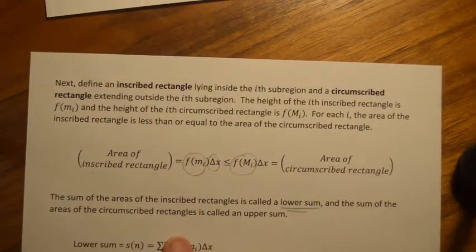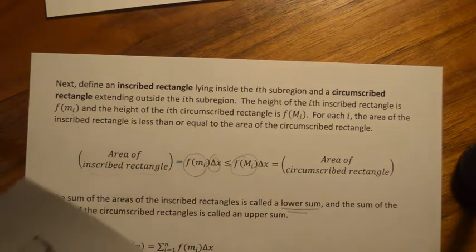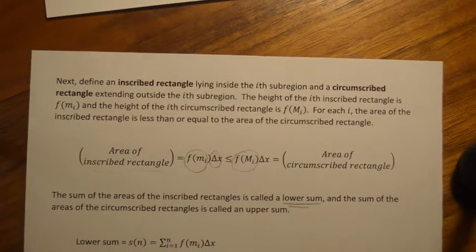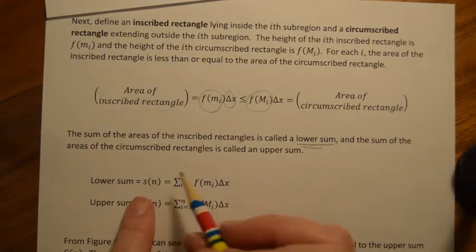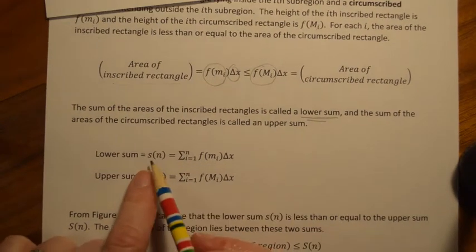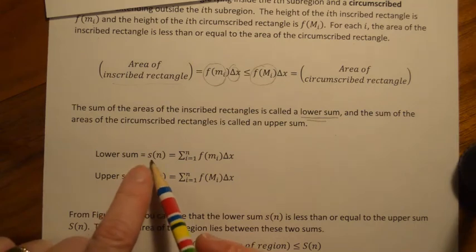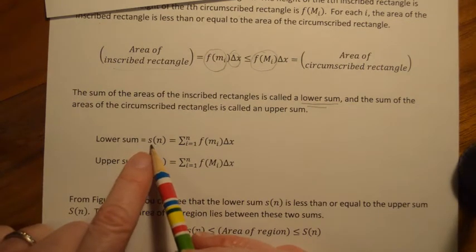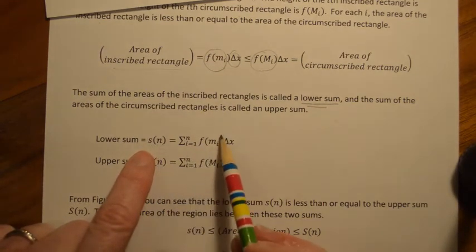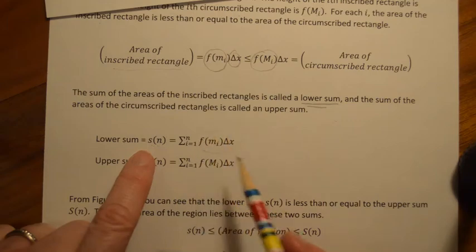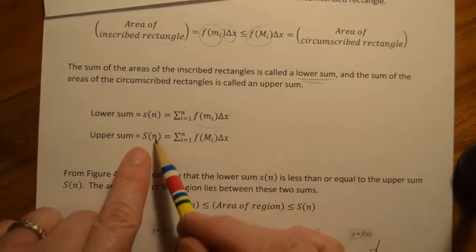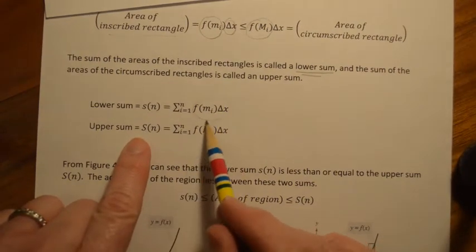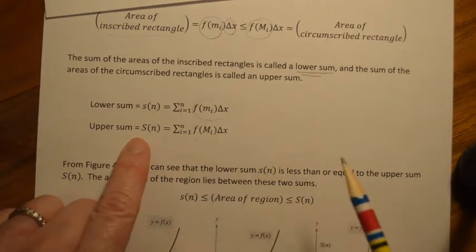And then we've got our upper sum, which is like this, right? And so we're going to call our lower sum lowercase s sub n. It's so difficult to keep switching back and forth between lowercase and uppercase. I'm sorry if I forget to say them, but lowercase s sub n is the sum of all the inscribed rectangles, and then the upper sum, capital S sub n, is the sum of all the circumscribed rectangles.